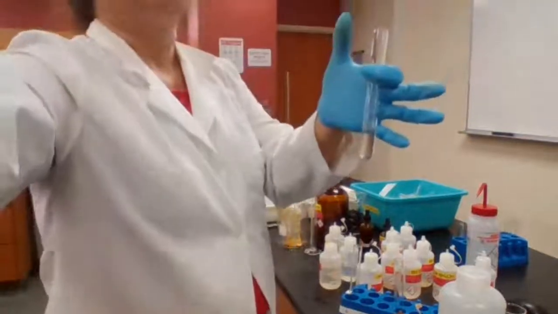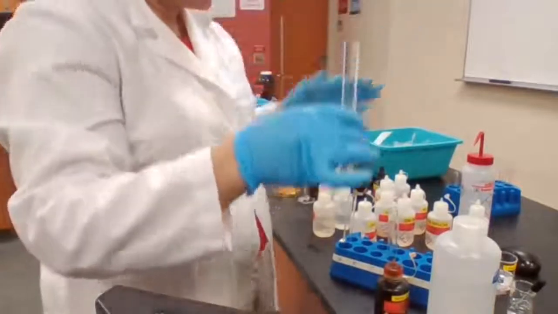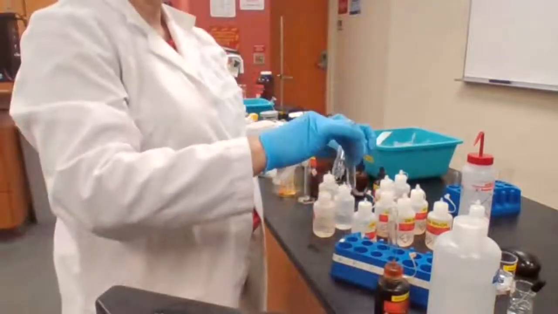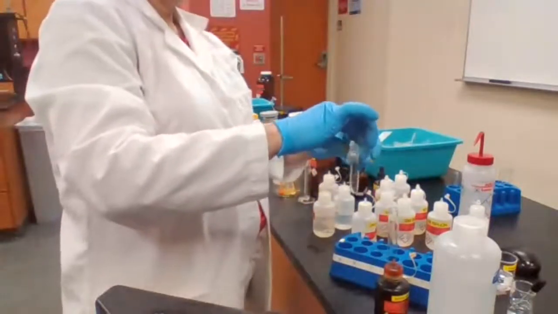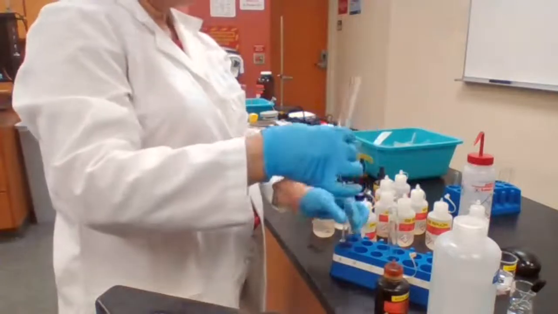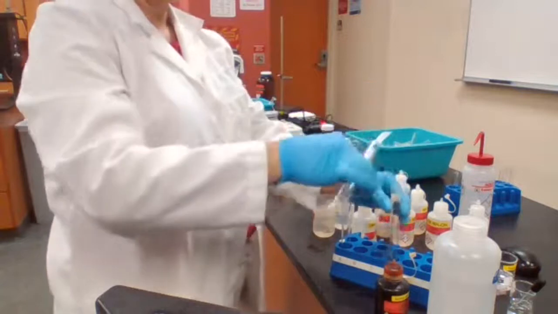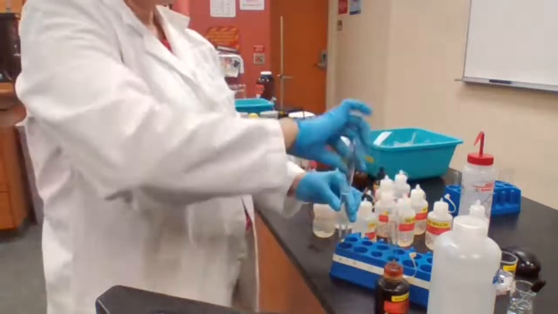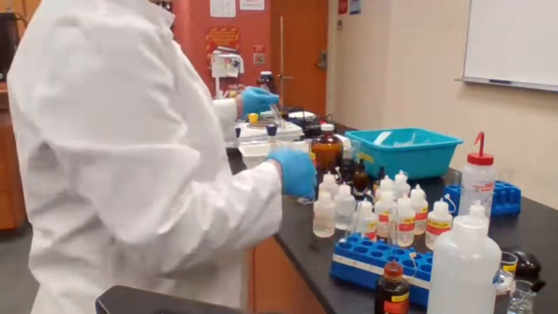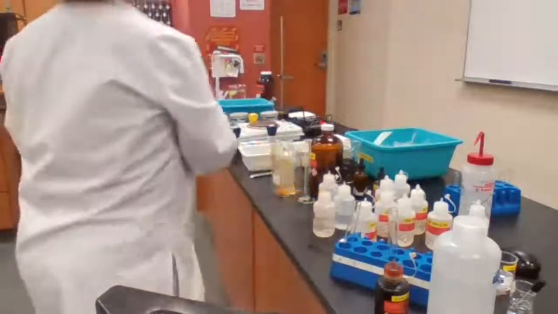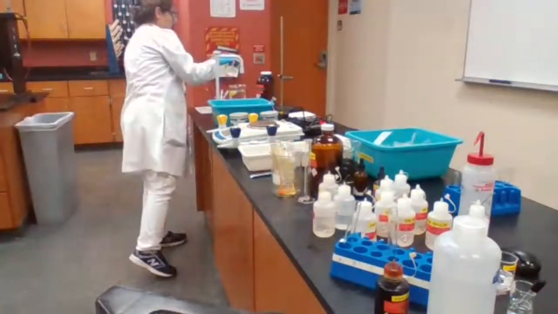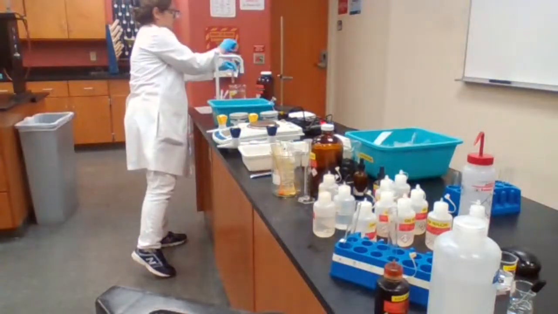The toluene reagent is going to be used for compound A and D. So I have my toluene reagent here, and I'm going to add some acid to the test tube so it doesn't dry.